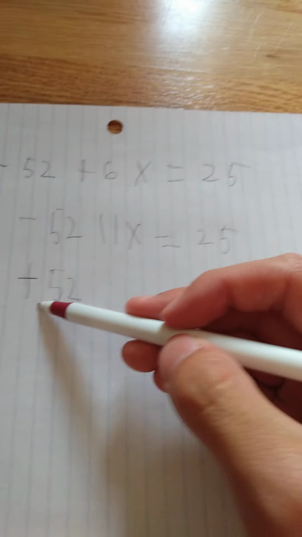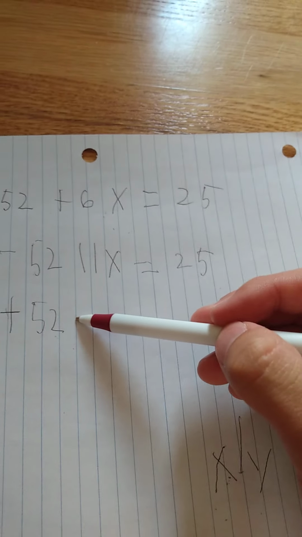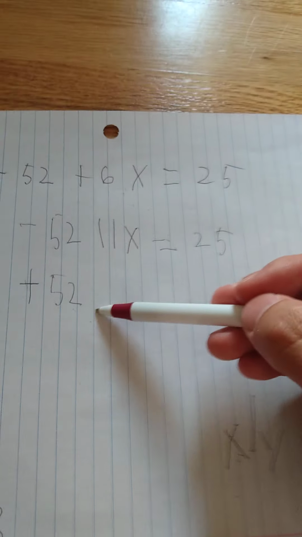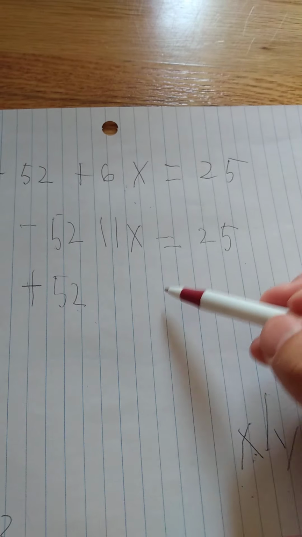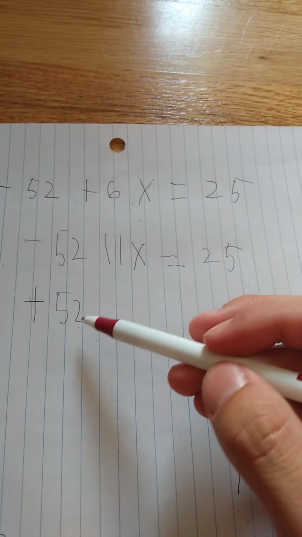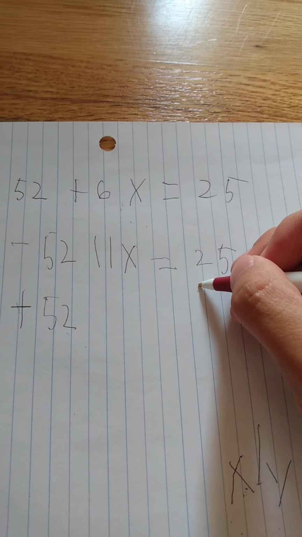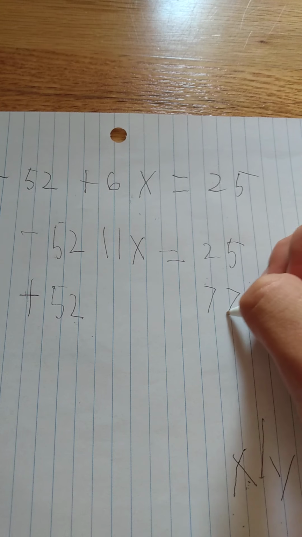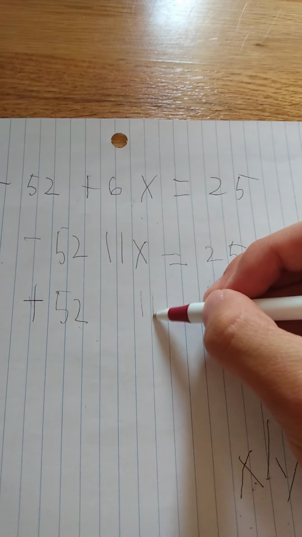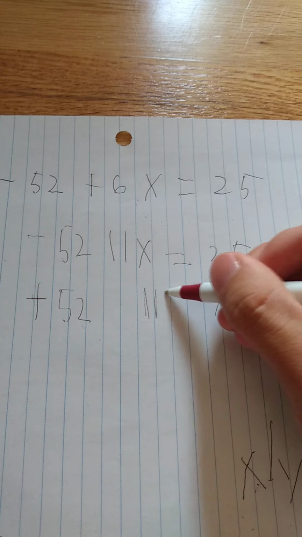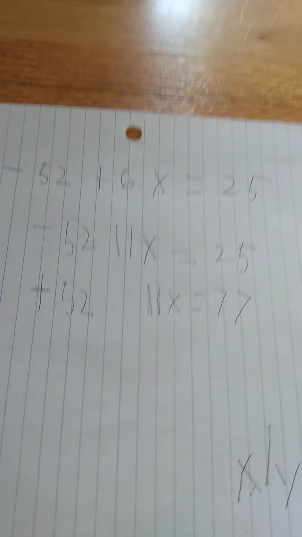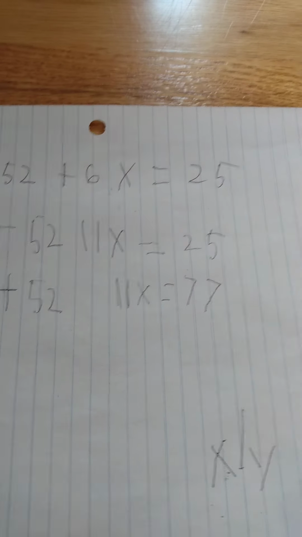If we add the 52 and 11x, you can't do that because apples and oranges cannot fit. So 52 plus 25 would be 77. So 11x equals 77. That was our second step.